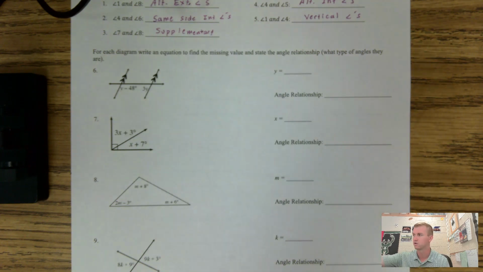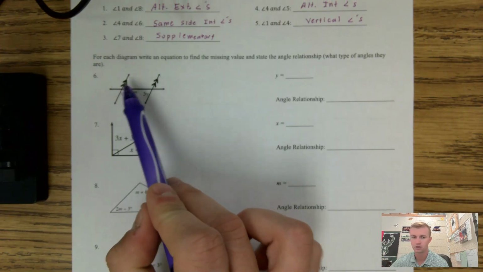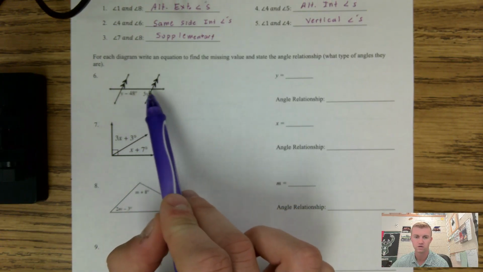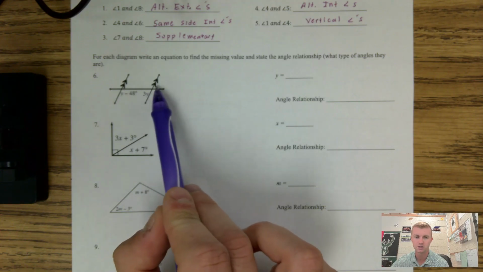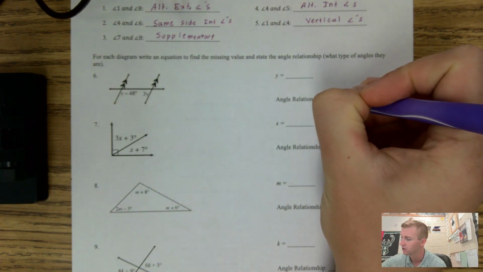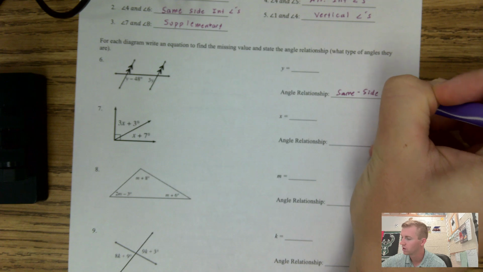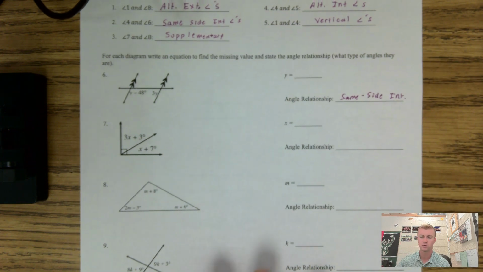Number 6, it says, let me adjust this so you can see a little better. It says, for each diagram, write an equation, find the missing value, and state the angle relationship. I always tell students, identify the angle relationship first, because it makes it a lot easier to figure out what you're looking for. In this case, I see parallel lines and a transversal that cuts through them. I'm inside the parallel lines and on the same side of them, so I have same side interior angles. If you recall, same side interior angles add up to 180 degrees, because they're all in that same line.